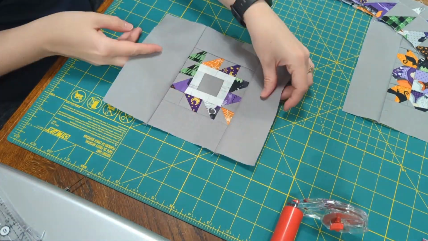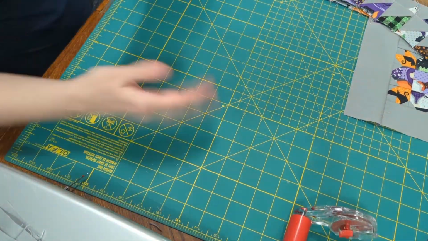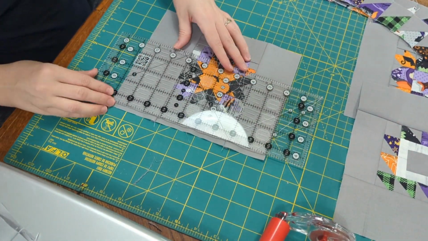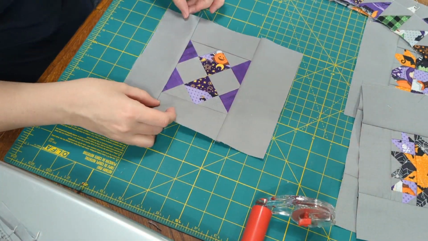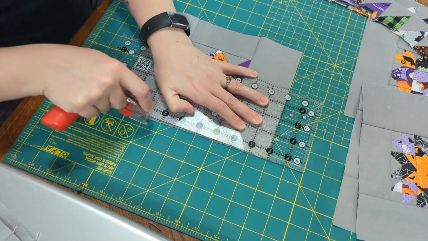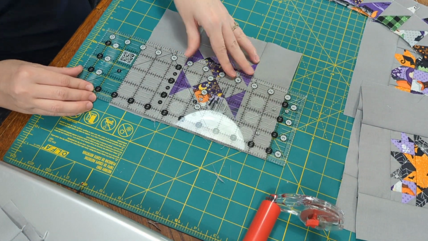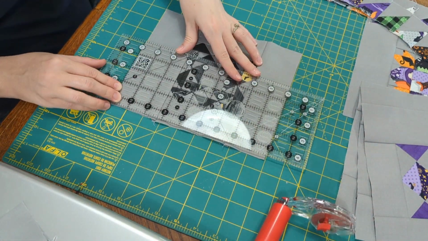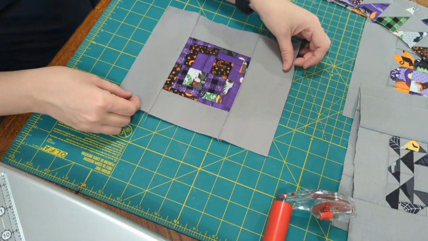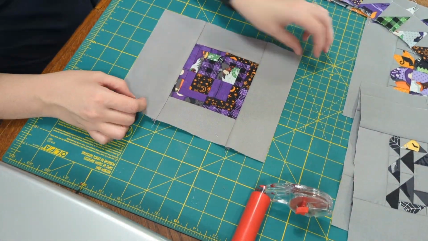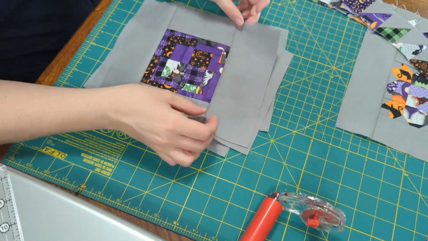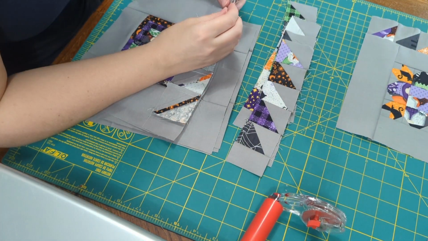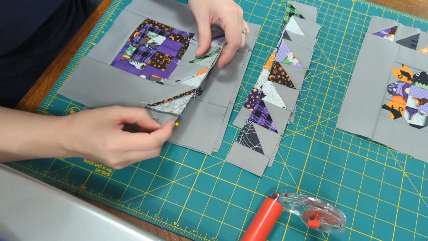Now we're going to square up our block just a little bit, get any little excess that's hanging off the edges off before we add our frame piece. Alright, I brought my pins out again for the same reason as the last time.